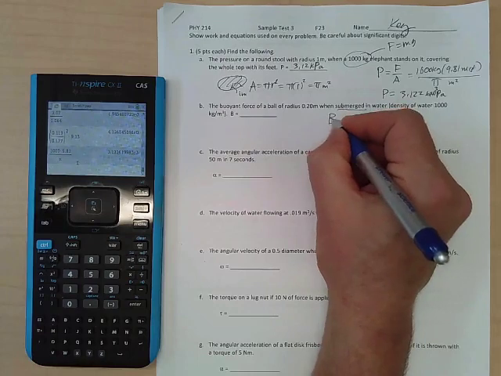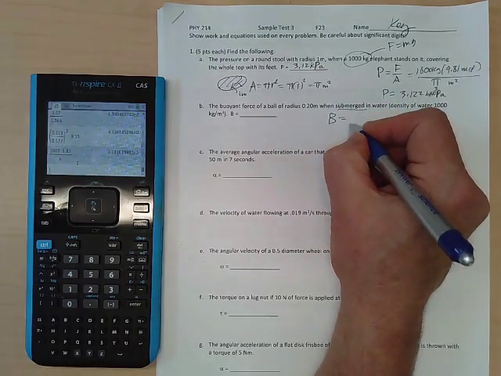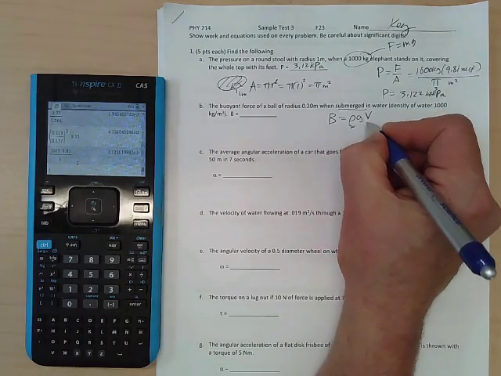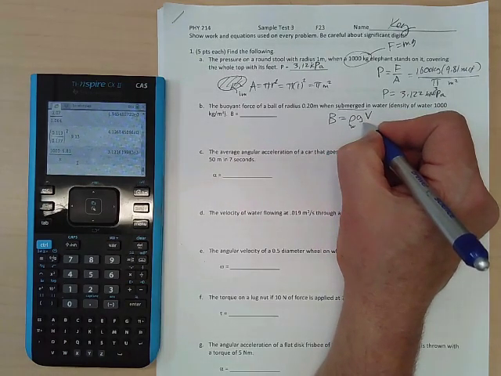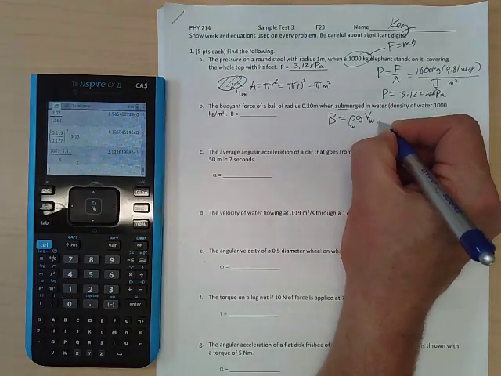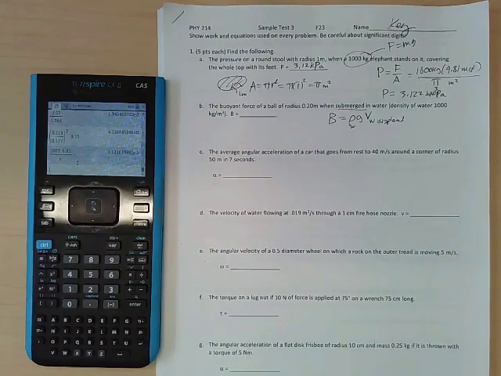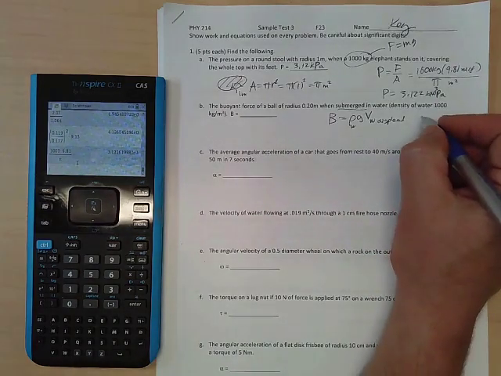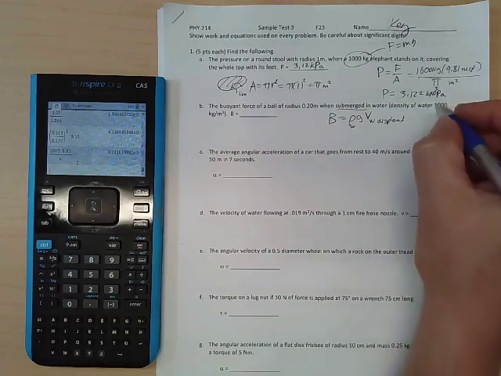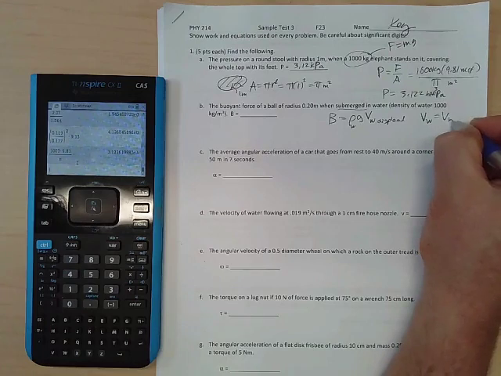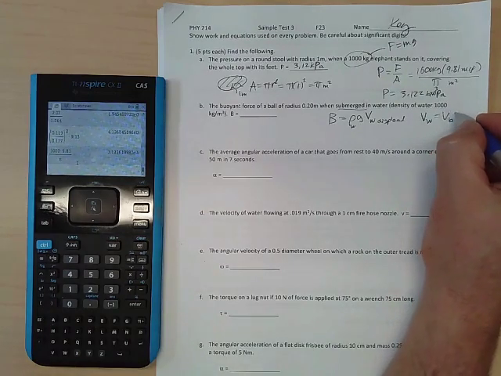And so buoyant force, remember, is rho g V, where rho is the density of water, and V is the volume of water displaced.